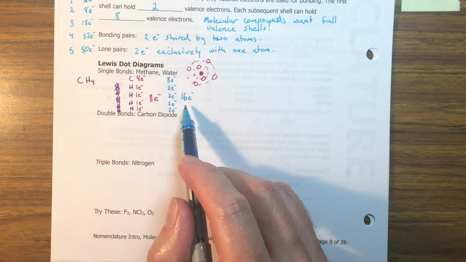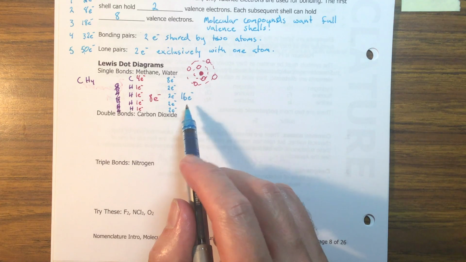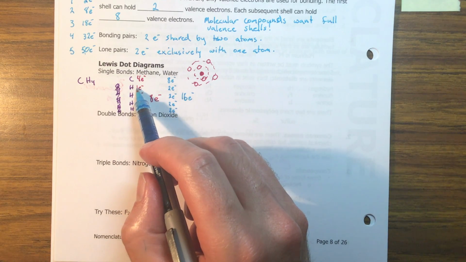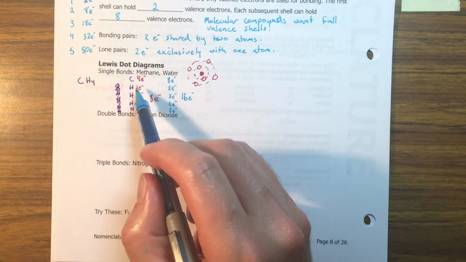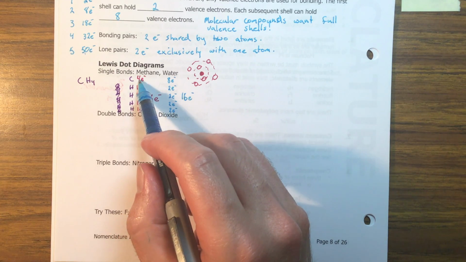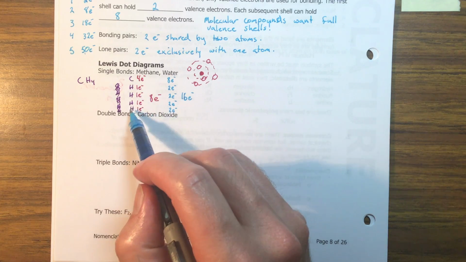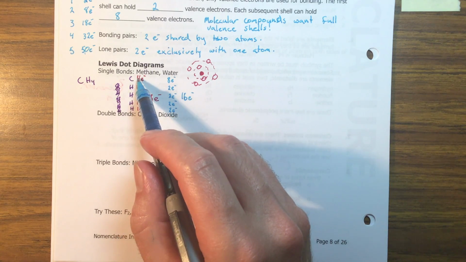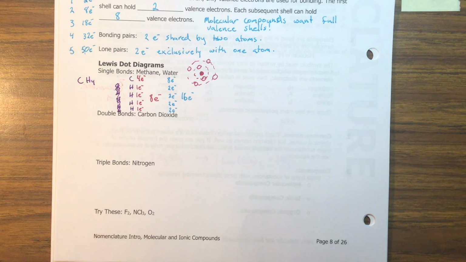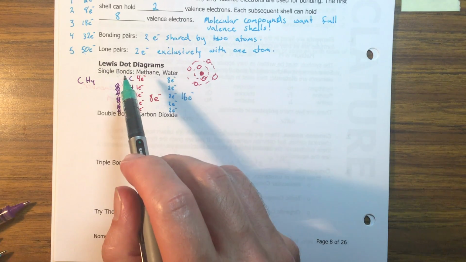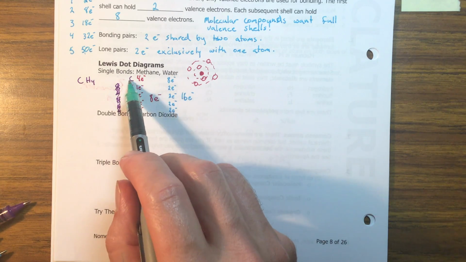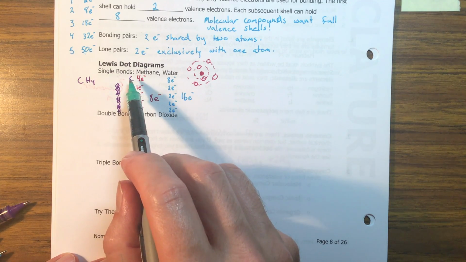Well, they do that by sharing. This hydrogen is going to share 1 electron with this carbon. This hydrogen is going to share 1 electron with this carbon. This hydrogen is going to share 1 electron with this carbon. This hydrogen is going to share 1 electron with this carbon. So when we're drawing a Lewis dot diagram, we put the carbon in the middle.